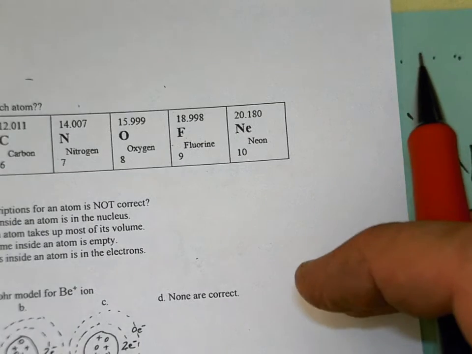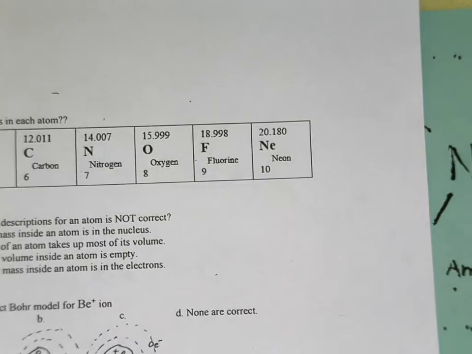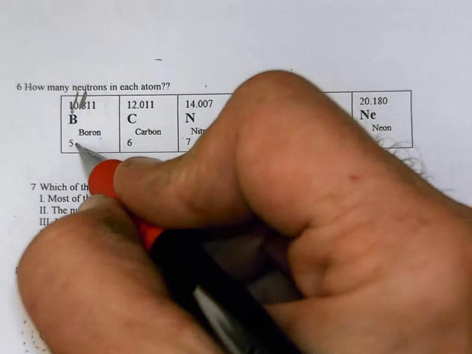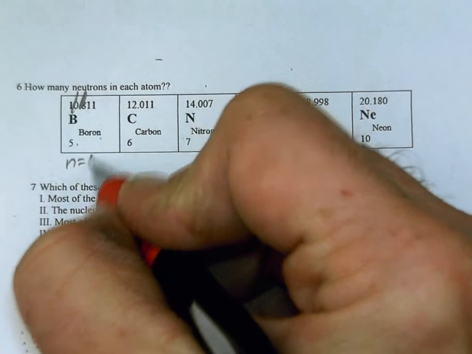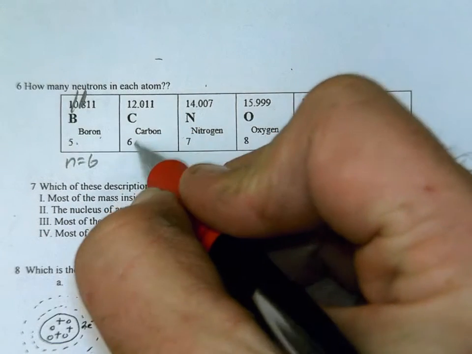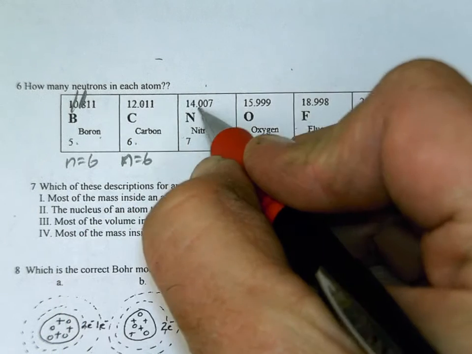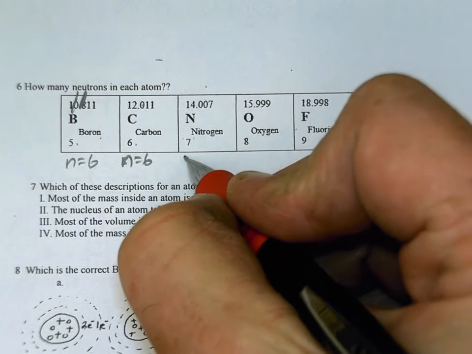Over here now, how many neutrons in each atom? So we got to round this to 11, and 11 minus 5 neutrons equals 6. 12 minus 6 equals neutrons are 6. 14 minus 7 is 7.